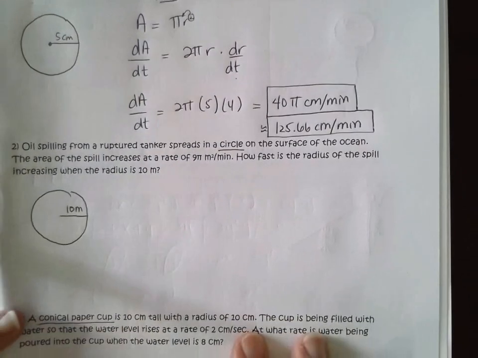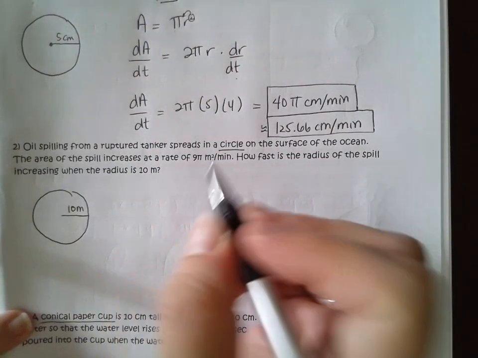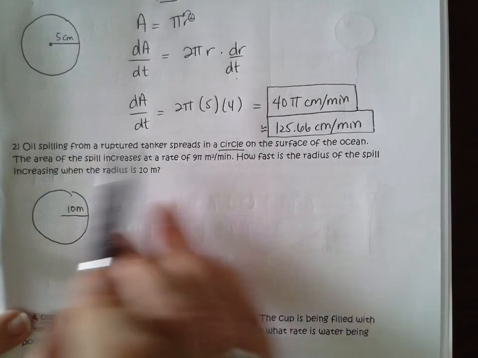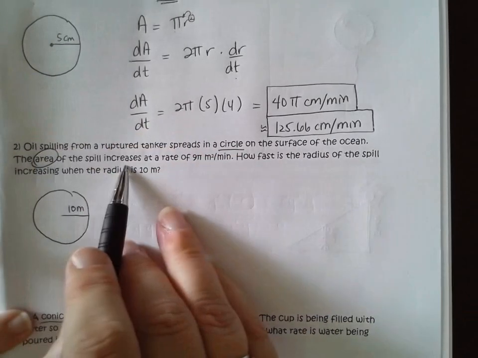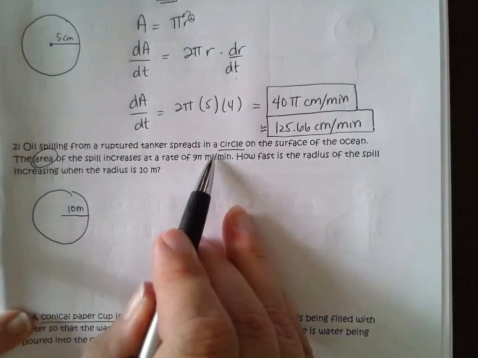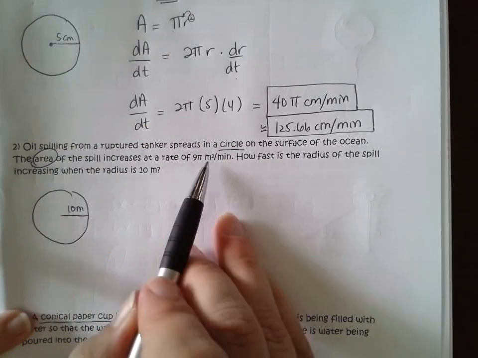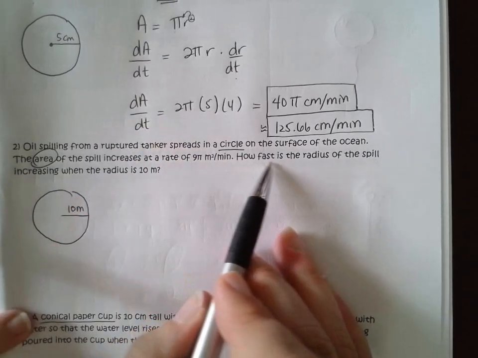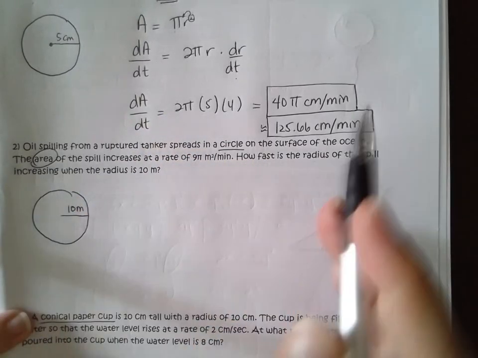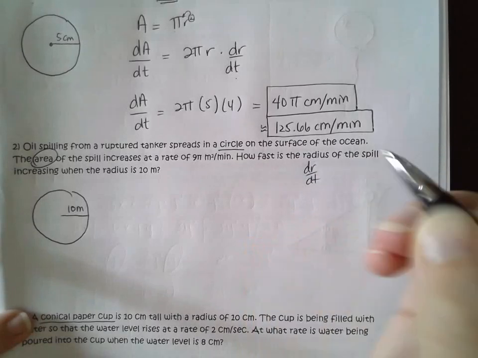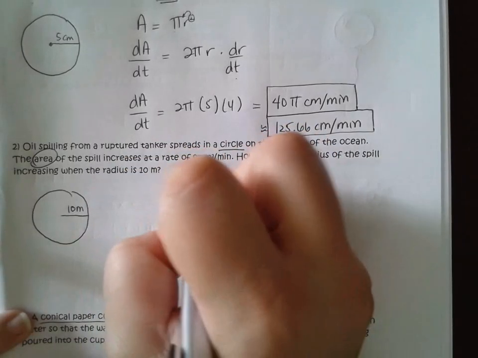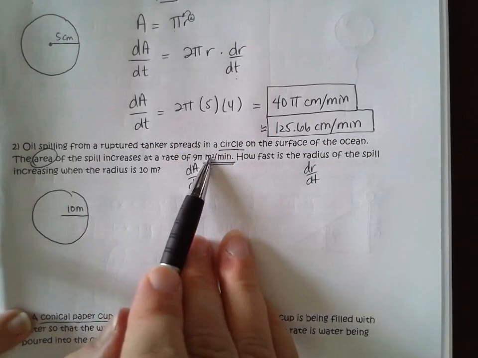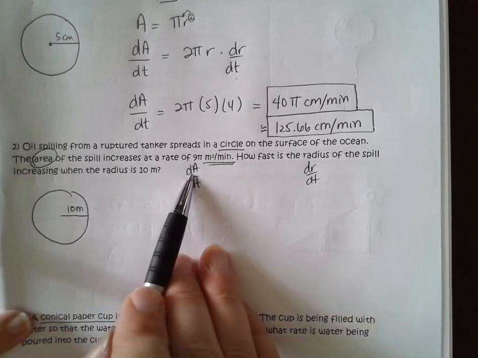Oil spilling. It's an area again, but let's read through this. Oil spilling from a ruptured tanker spreads in a circle on the surface of the ocean. The area of the spill increases at a rate of 9 pi meter squared per minute. Now this portion right here is given to you. How fast is the radius of the spill increasing? Now we're looking for dr/dt when we're given dA/dt. A good clue is to look at the label. Since that's squared per time, it's dA/dt.